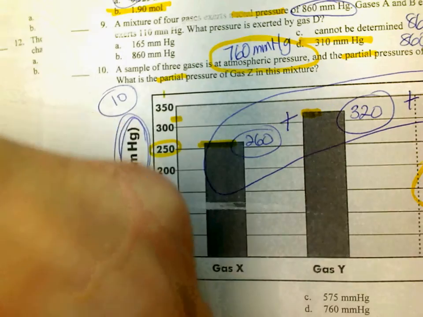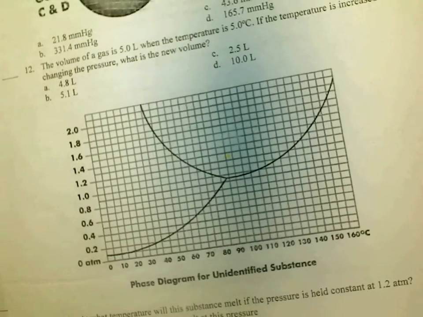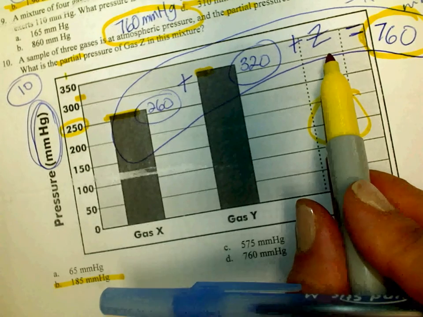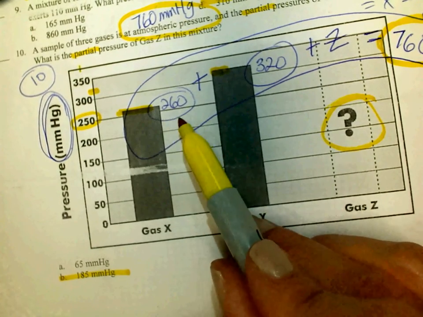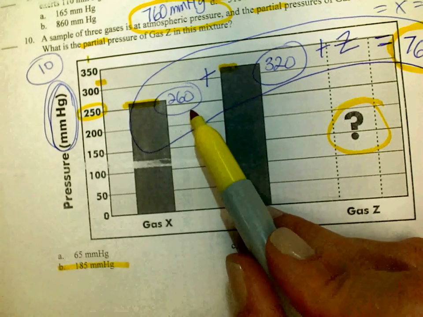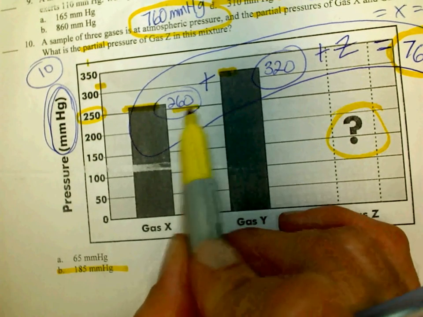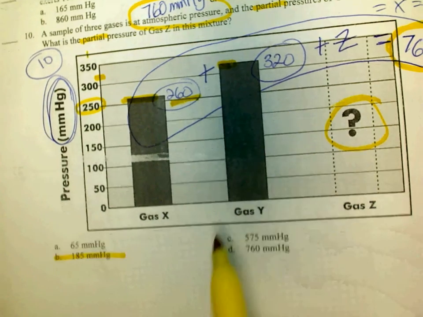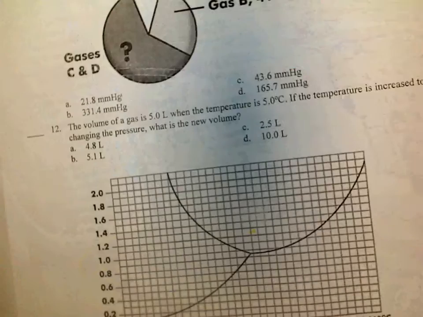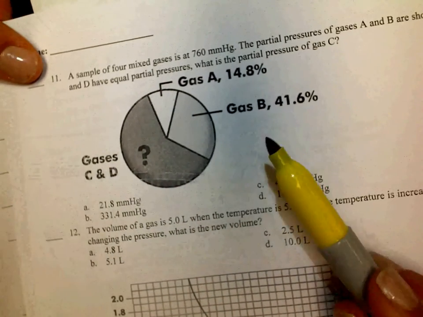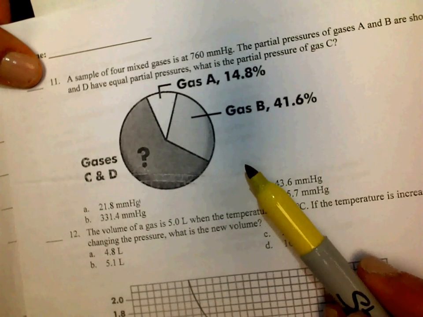Number 11. So what's the answer? The right answer is 185. Now, does 185 work there or not? No, but it's the closest one, isn't it? Now, why am I making a mistake? Is it because it's hard reading graphs sometimes? So do you think maybe I have one of the numbers wrong, but it doesn't matter. Look how far apart the numbers are, right? They're giving us room for error. Okay? Dalton's law.